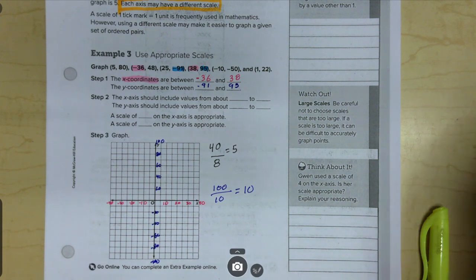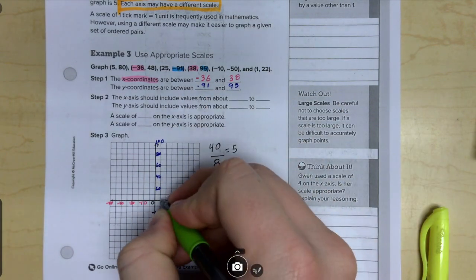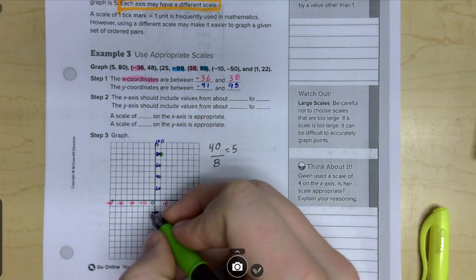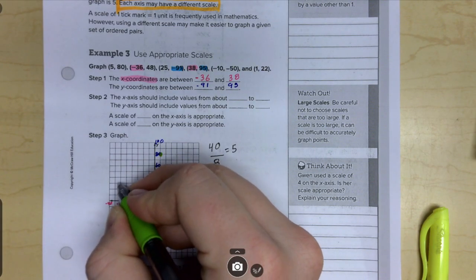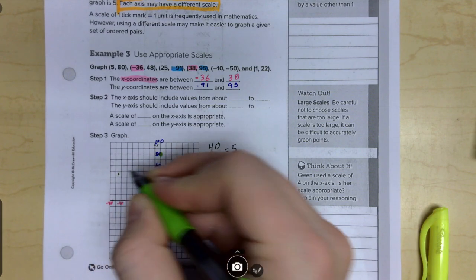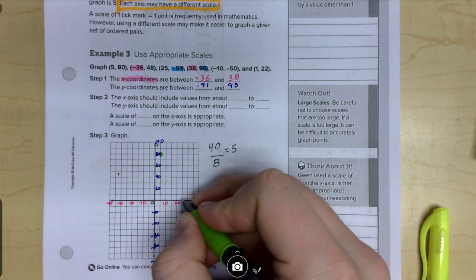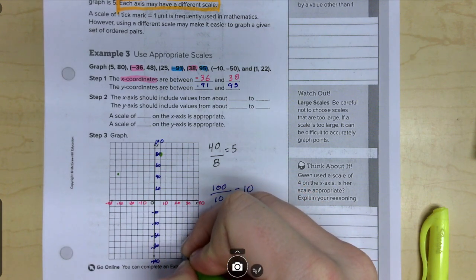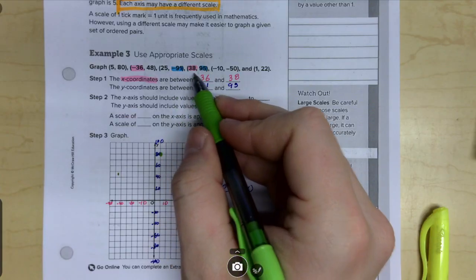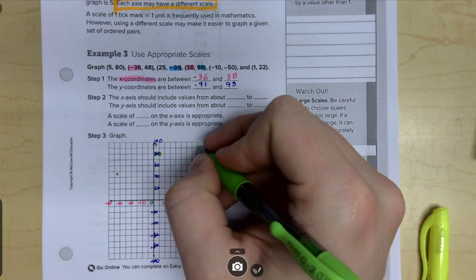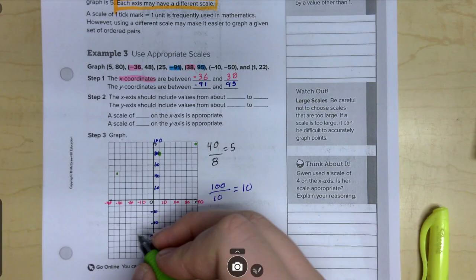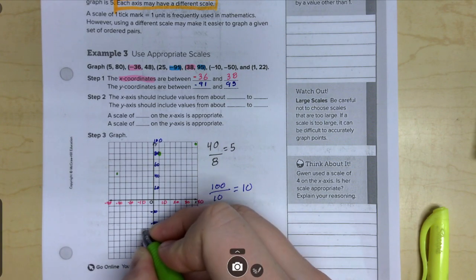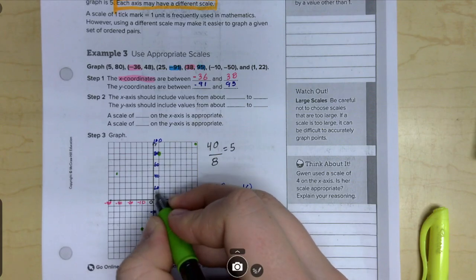All right, now we're going to plot our points. So we've got (5, 80), (-36, 48), that's about here, (25, -91), (38, 95), (-10, -50), and (1, 22).